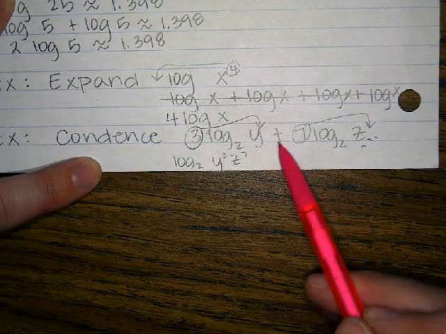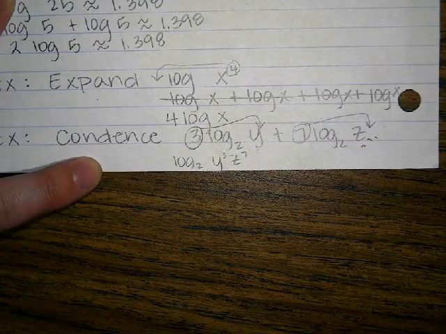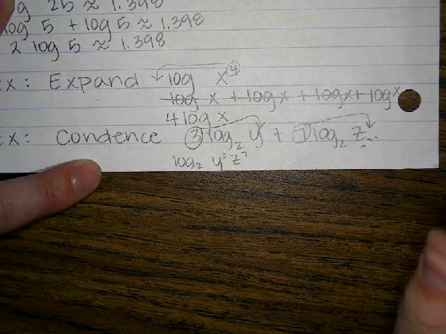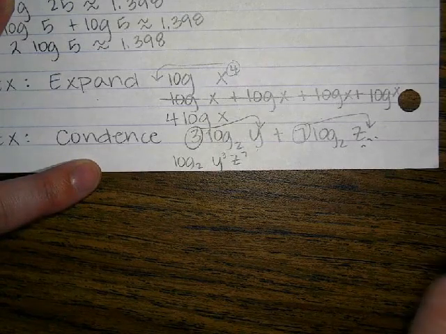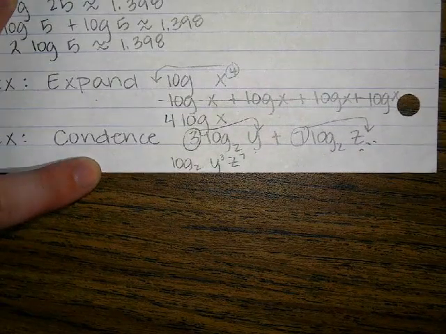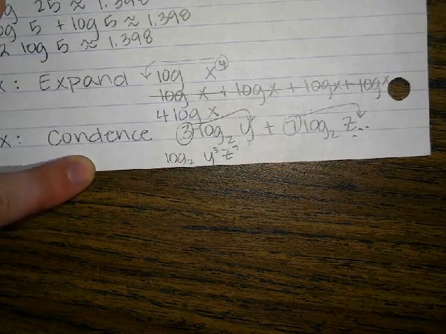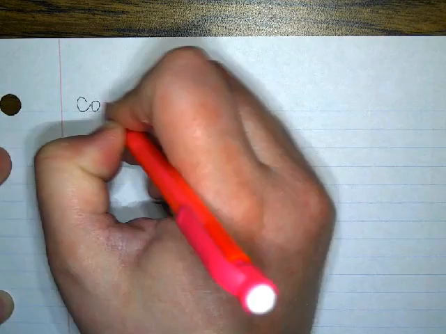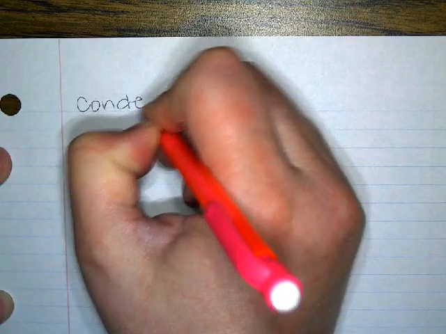Okay, how do your brains feel? Pretty good? Okay, so now we are going to tie those rules together and then try some more difficult problems, because of course they like to mix all the rules at the same time. So we're going to say the condensed versus expanded.